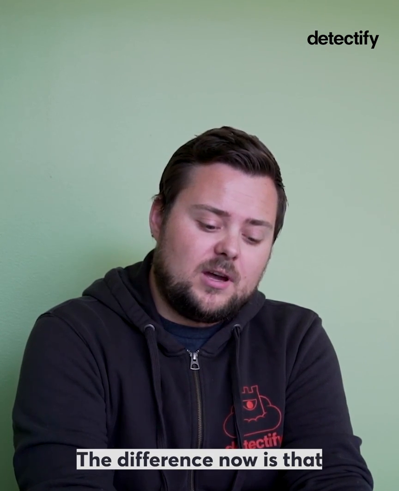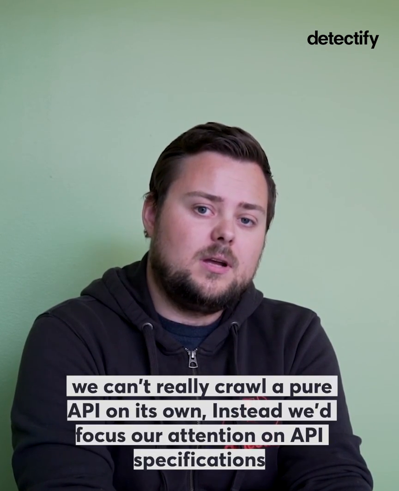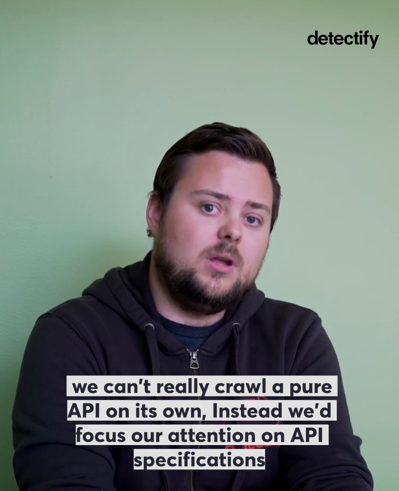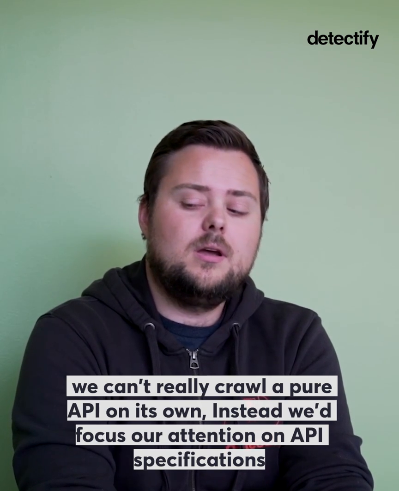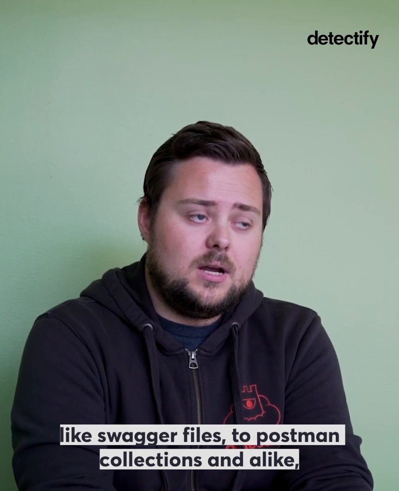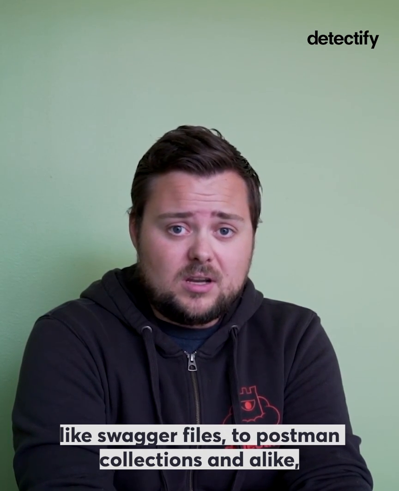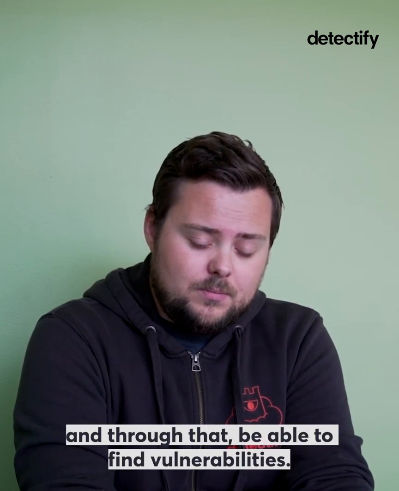So the difference now is that we can't really crawl a pure API on its own. Instead, we focus our attention on API specifications, like Swagger files, Postman collections, and the like. And through that, be able to find vulnerabilities.